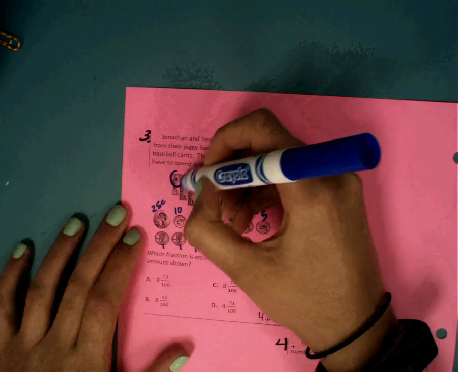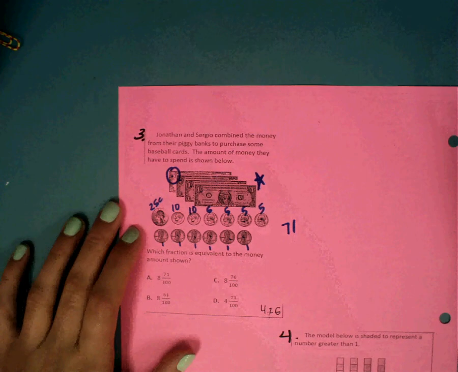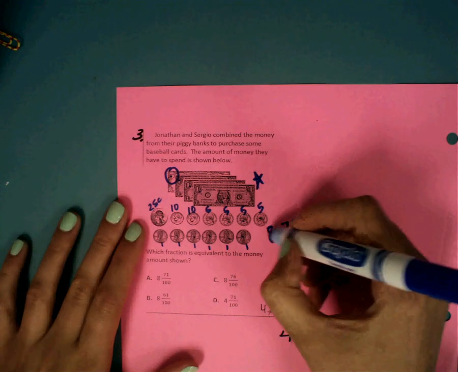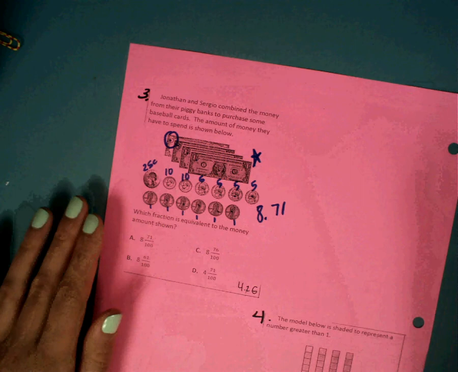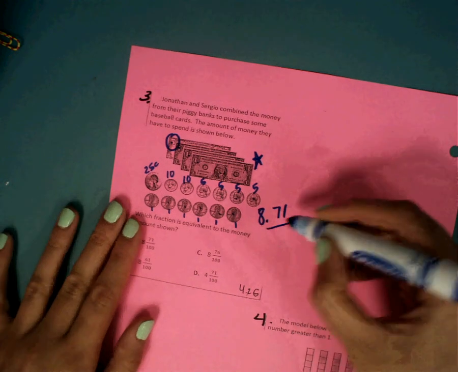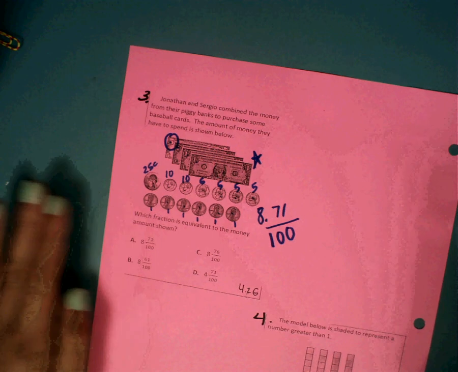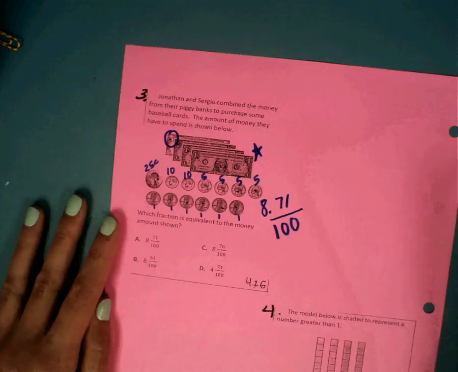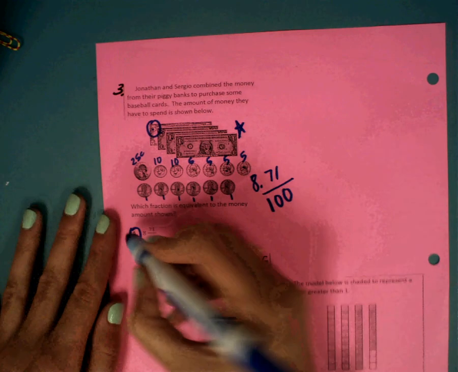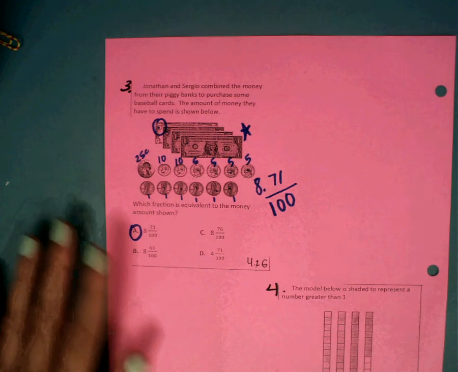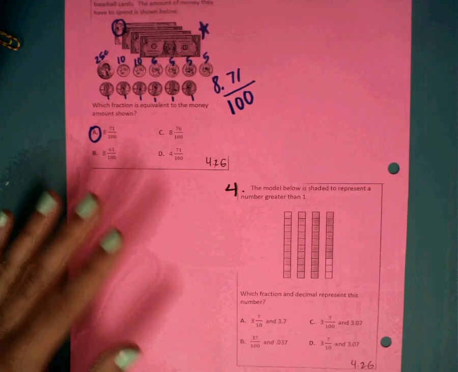Because I've got these dollars up here. I've got 5, 6, 7, 8. Pay attention to the fact that that's a $5 bill. So I've got $8.71. Let's do the decimal trick, right? 1 goes underneath the decimal, 0 under each of those 2 places, so it would be 8 and 71 over 100, which is A. All right.